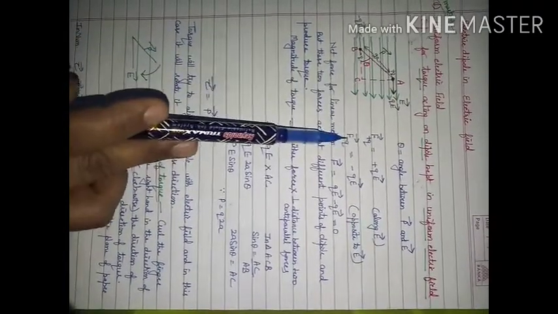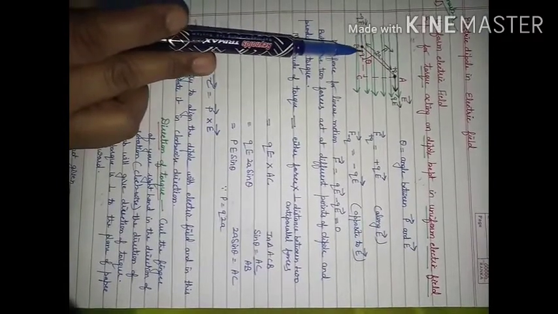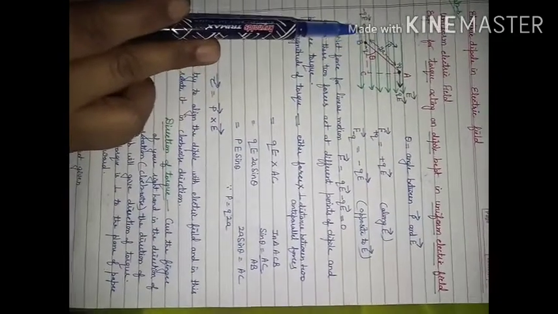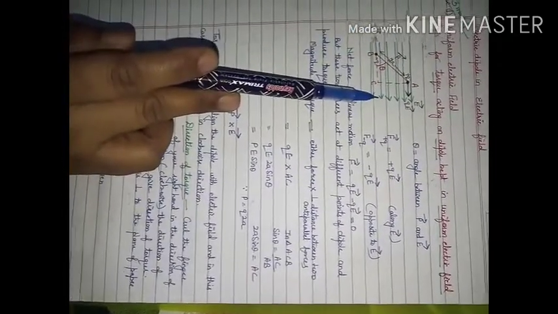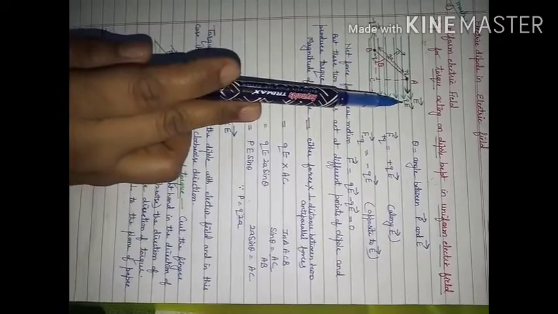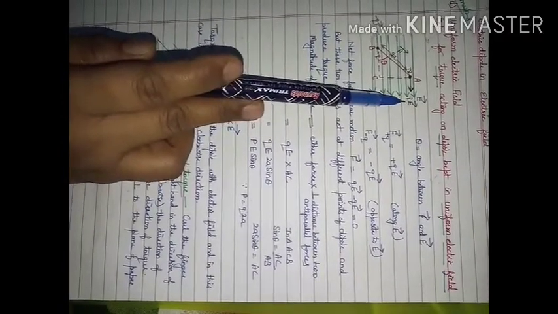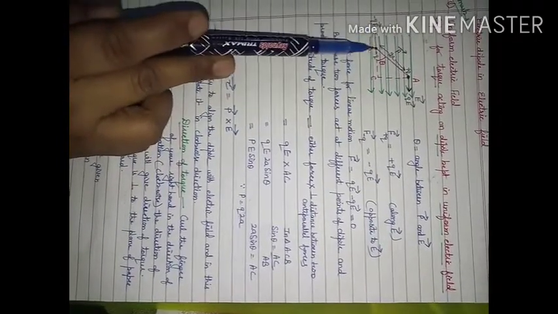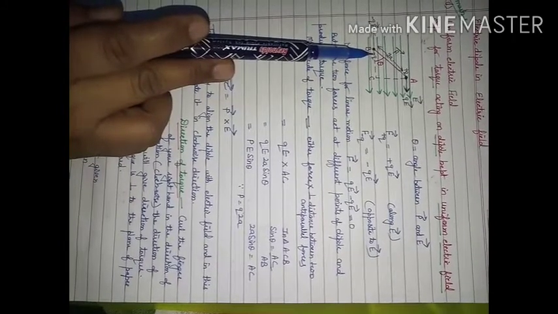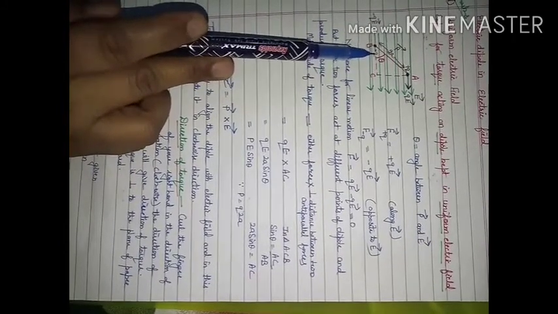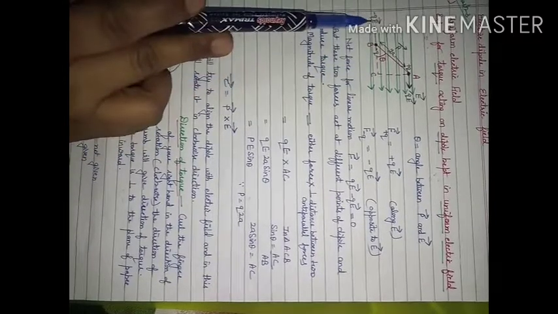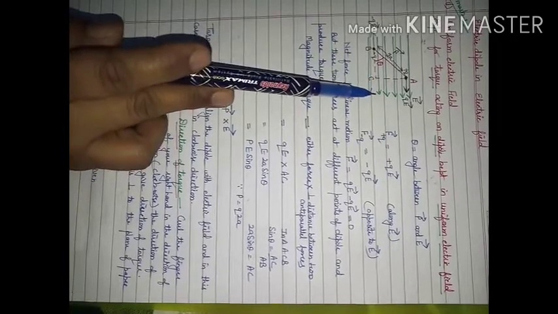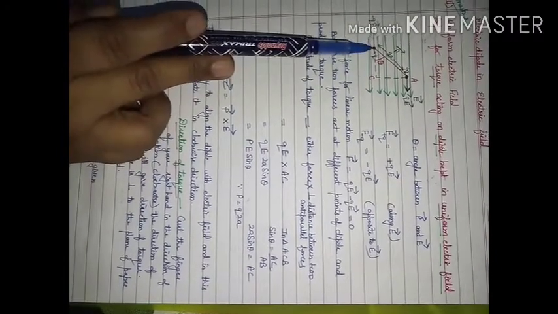And what is the force experienced by this negative charge? Magnitude wise force will be the same, but direction wise this force will be opposite to the direction of applied electric field, because direction of electric field is the direction in which the positive charge will experience the force, and this is negative charge. So this will experience a force in a direction opposite to the direction of applied electric field. So this is direction of force experienced, this side. This is direction of applied electric field. Both are opposite to each other.